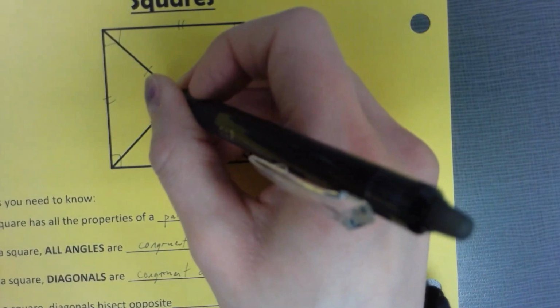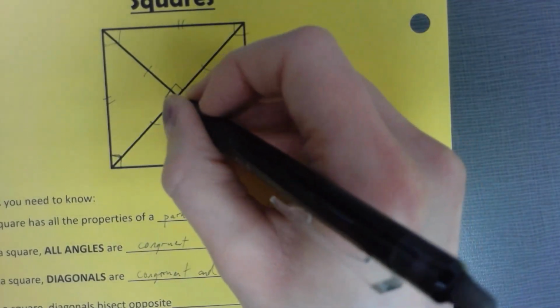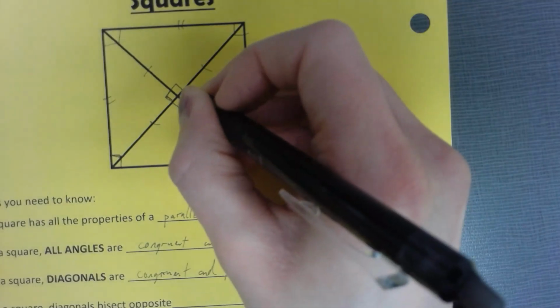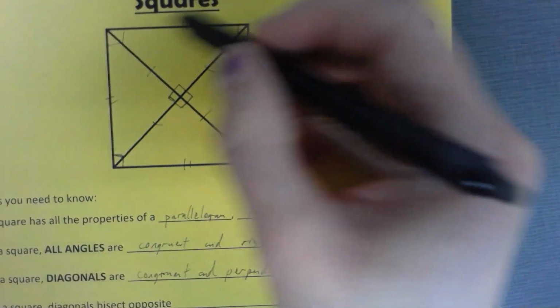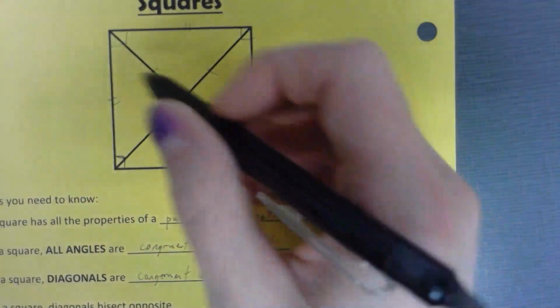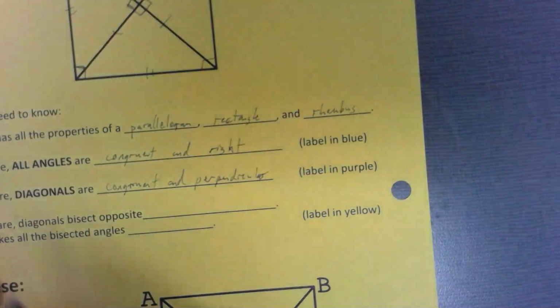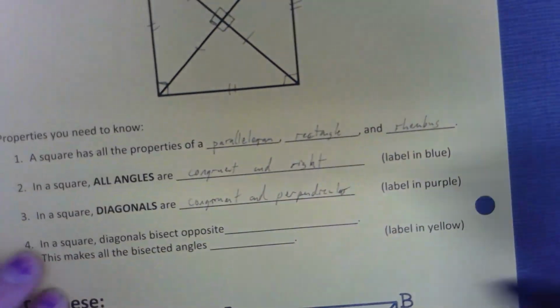So not only are the corners right angles, but the diagonals are perpendicular as well. And so these little triangles are 45, 45, 90, and the big triangles are 45, 45, 90 right triangles. Pretty cool. So we can use those special right relationships.